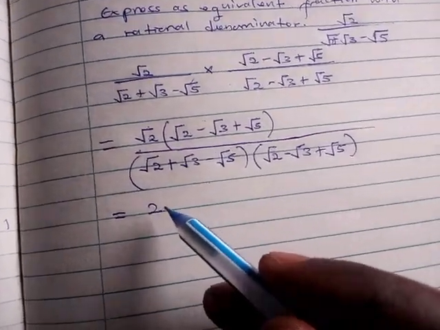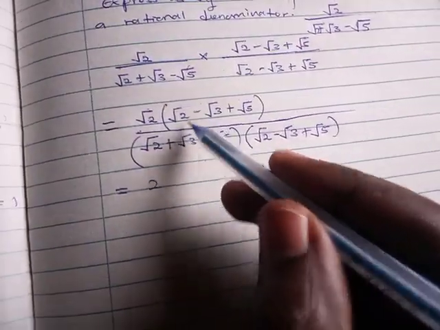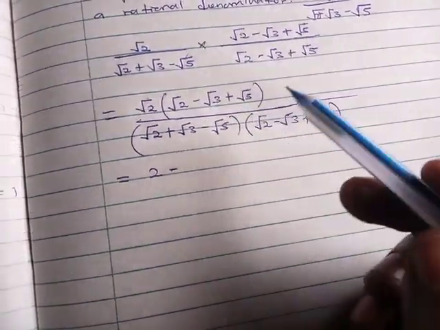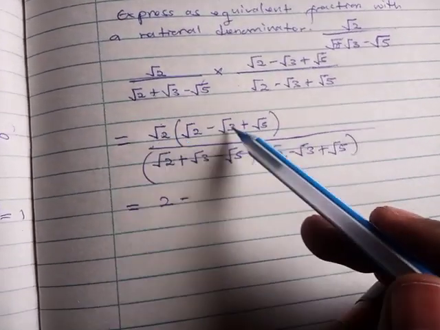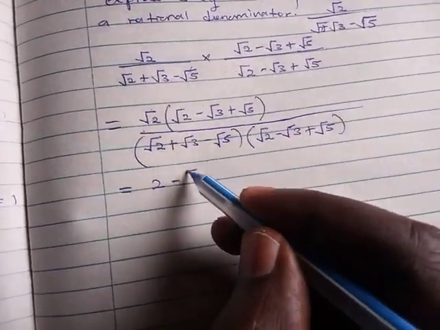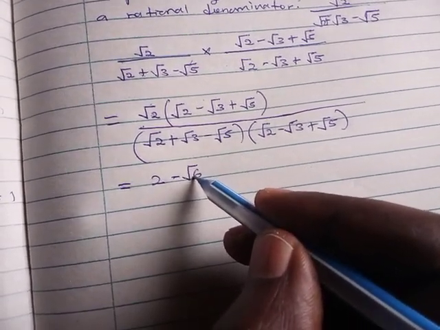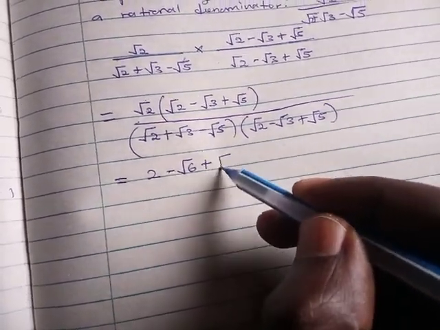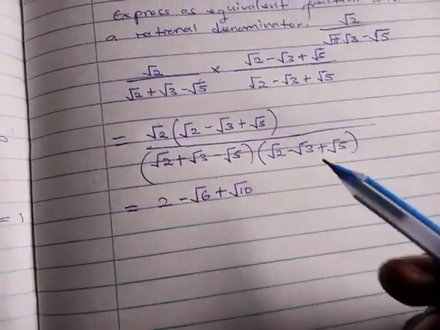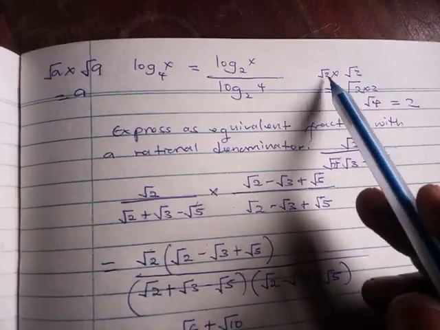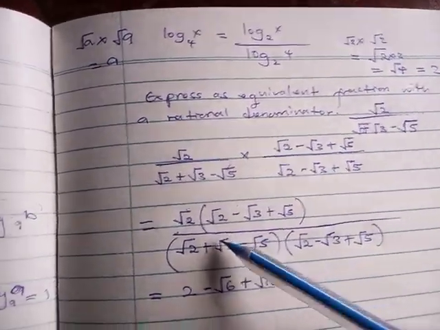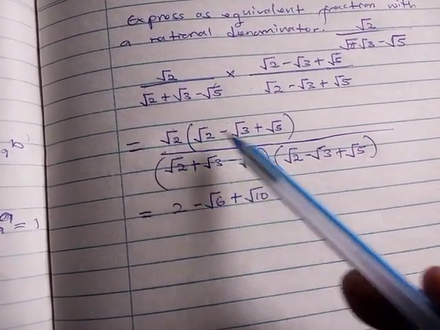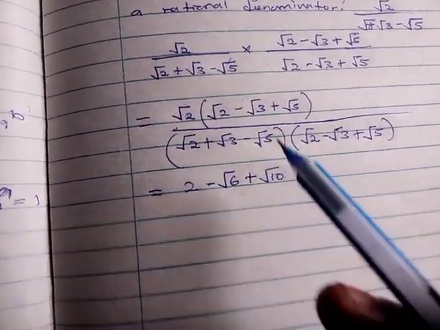Now, we move on. Here we have 2, and then minus. What is root 2 times root 3? We multiply 2 times 3, and we get 6, isn't it? Then plus root 2 times root 5, you get root 10, because like I did here, you multiply these two: 2 times 3 is all under root, then 2 times 5 is 10 under root.